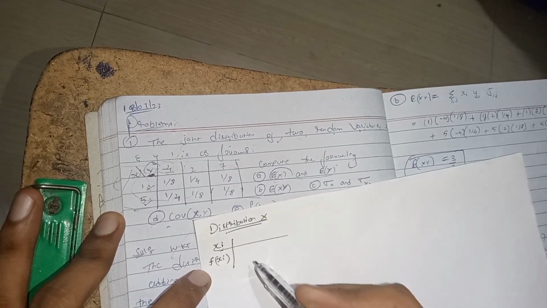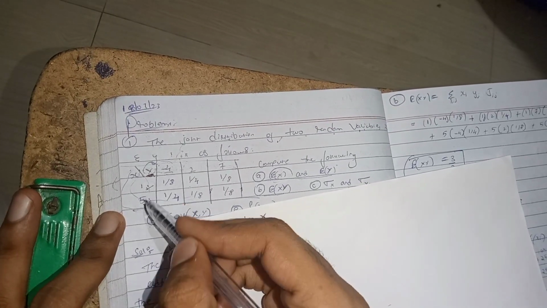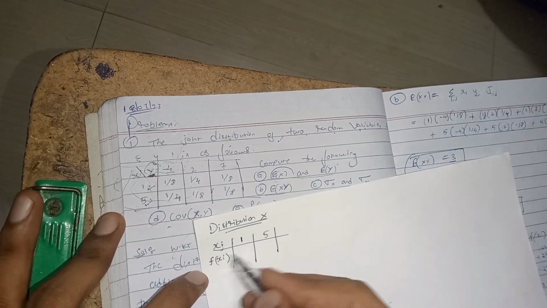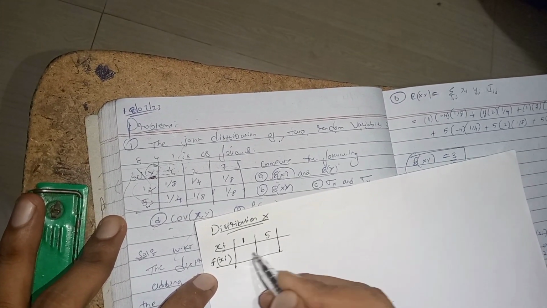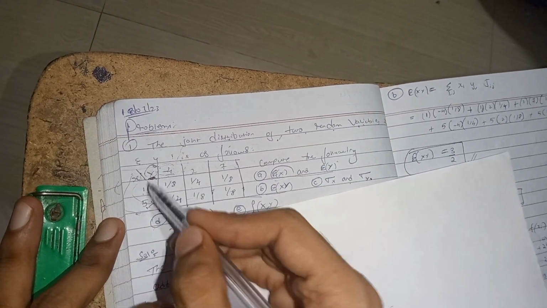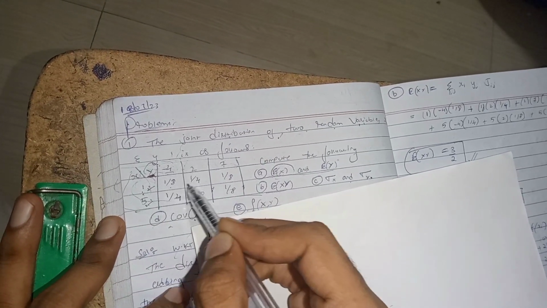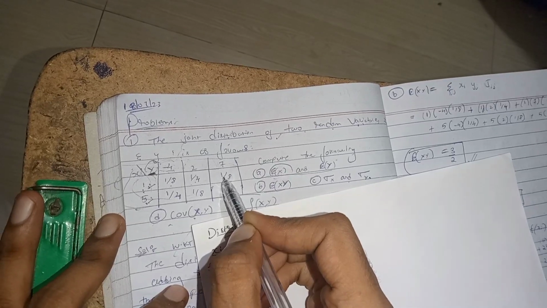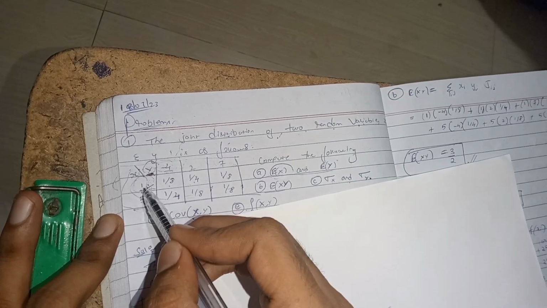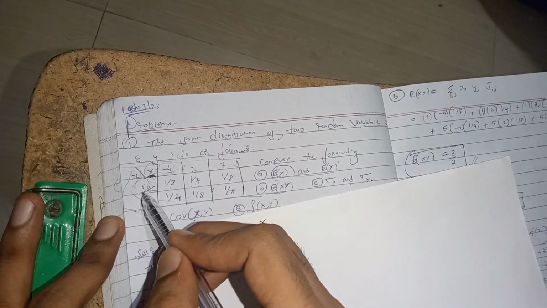Now what xi values do I have? 1 and 5, only two values, okay, clear. Now how do I fill these two boxes? For the x value 1, take the respective values given in the table. In the row in which the x value 1 is present, you just add up the values in the same row.